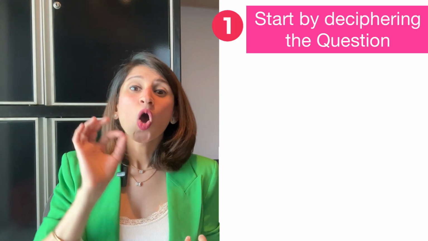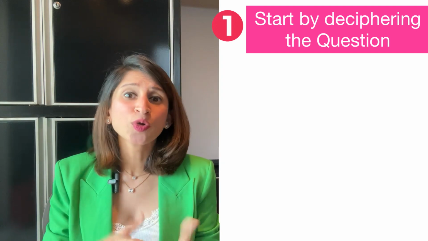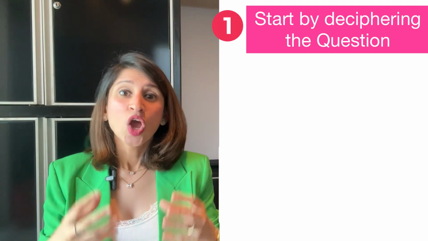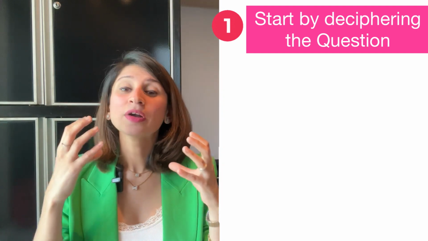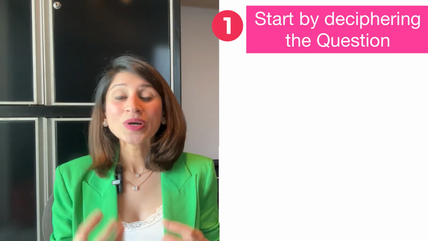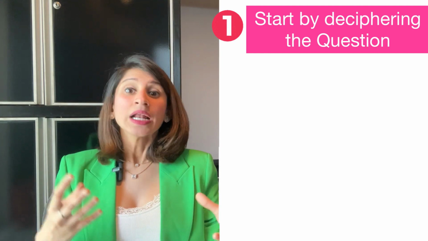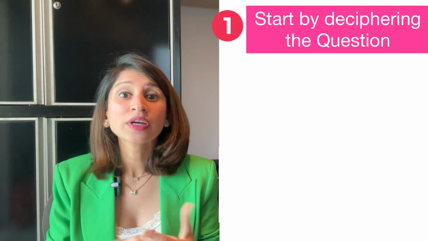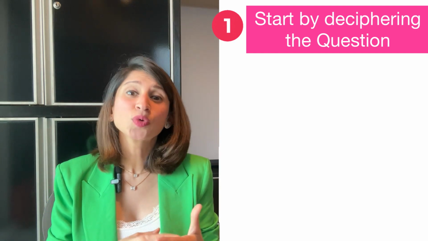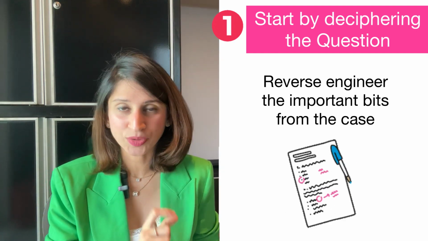Now let's get started. First, always start by deciphering the questions. Questions always provide a roadmap for understanding the passage. What is commonly misunderstood about data response is that while it is an application paper, the questions and answers are still constrained by economics. Now, this is to say, if you can figure out what the question is asking for, you could essentially reverse engineer the important bits from the passage.